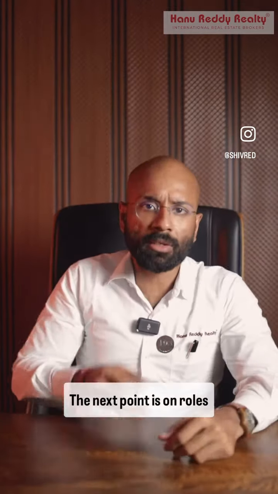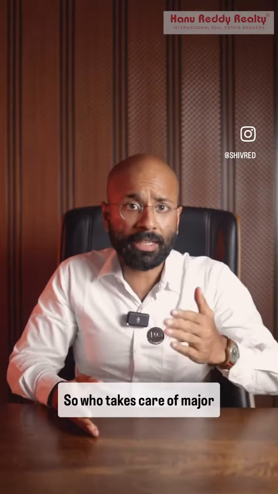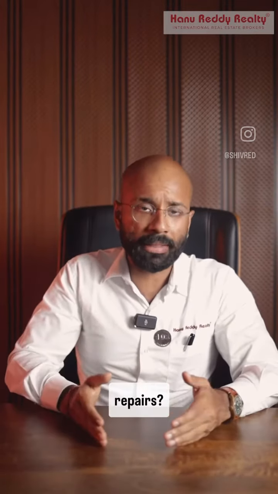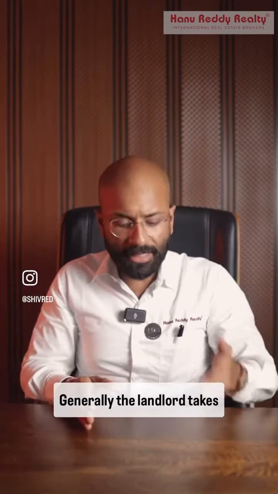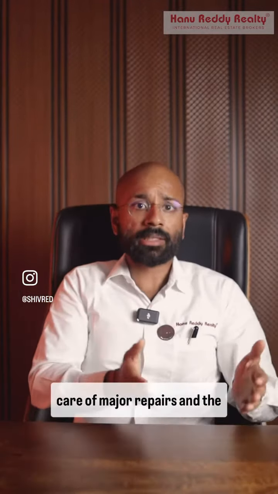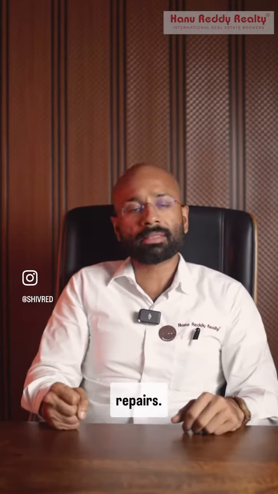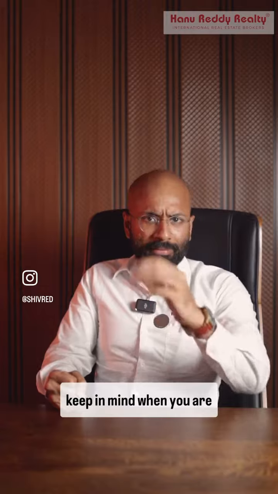The next point is on roles and responsibilities. So who takes care of major repairs, who takes care of minor repairs? All this needs to be clearly spelled out. Generally the landlord takes care of major repairs and the tenant takes care of minor repairs. So these are a few points to keep in mind when you're looking at a lease deed.